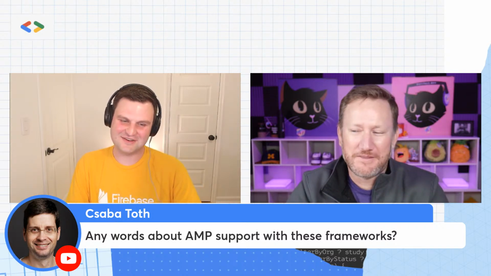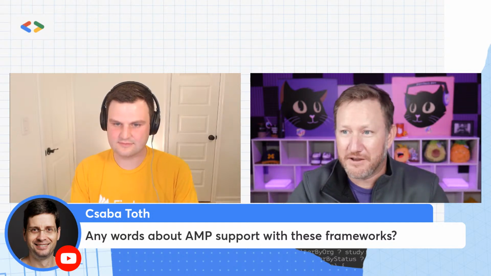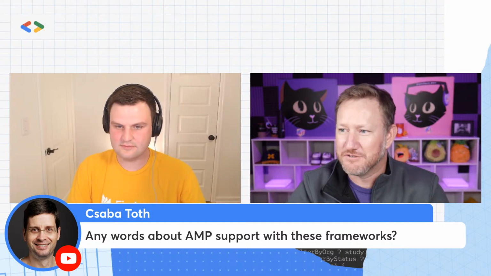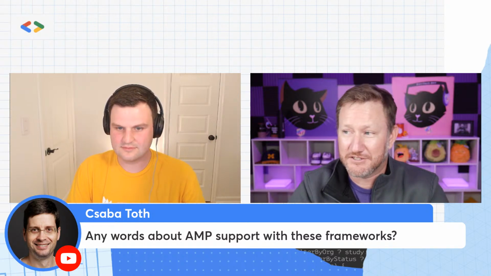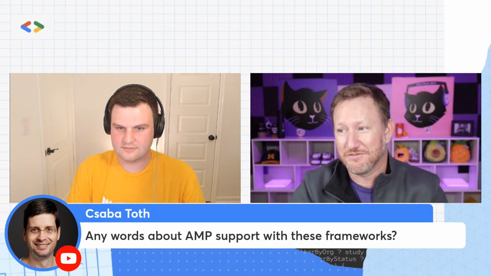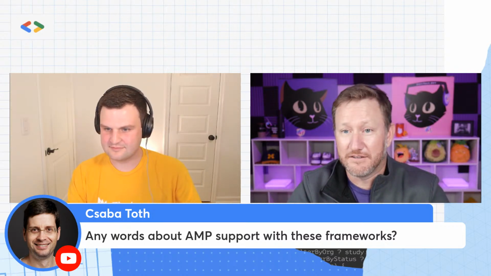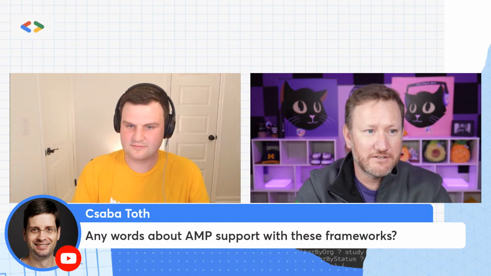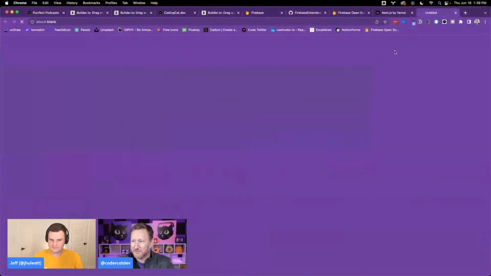Do you know? So Next.js, last I checked, supported AMP. I know there's a couple GitHub issues out there surrounding certain things. So you can write AMP in Next.js. I don't know how well supported it is, and I don't know how well it will be supported in the future either. But the cool thing about Next.js is there's a great GitHub discussions feature.